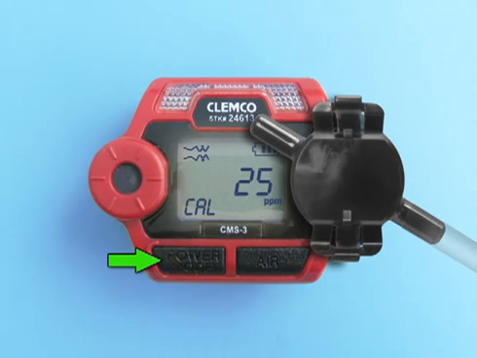If necessary, use the air button to adjust the calibration value, the value shown on the display, to match the gas concentration in the calibration cylinder. Press the power mode button to accept the calibration value and proceed to the calibration screen. The current gas reading is displayed and the CAL display blinks.